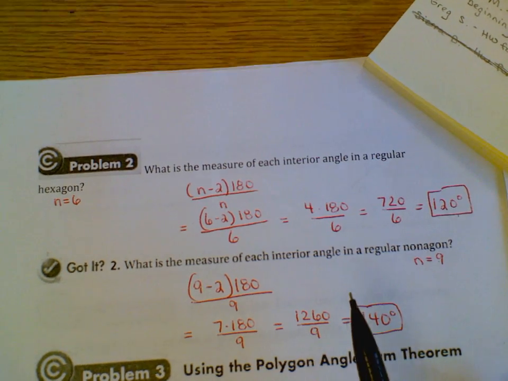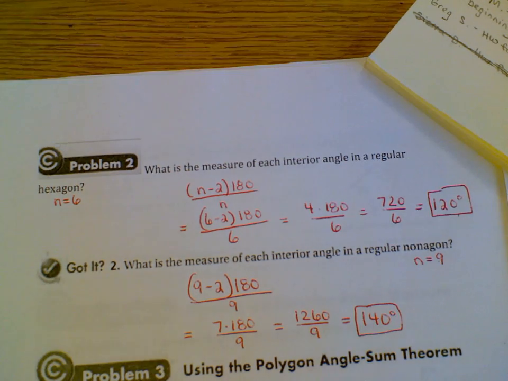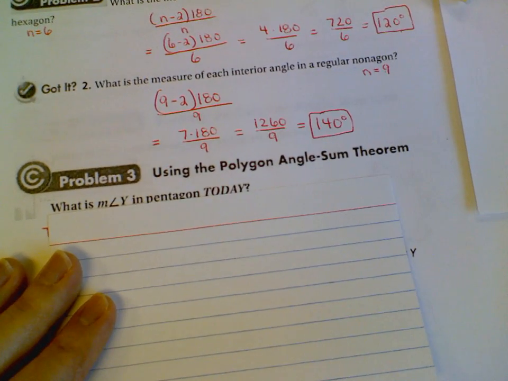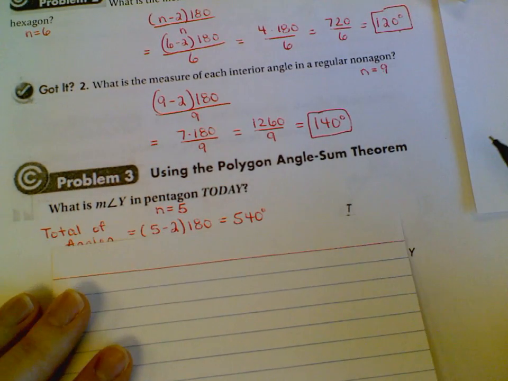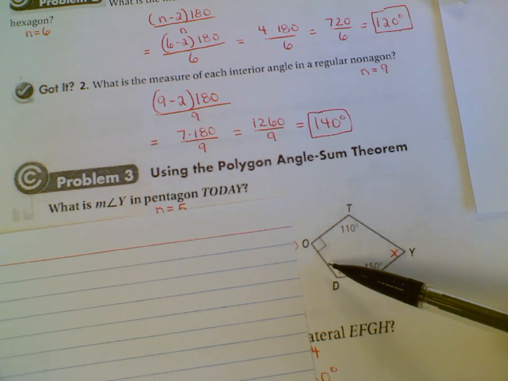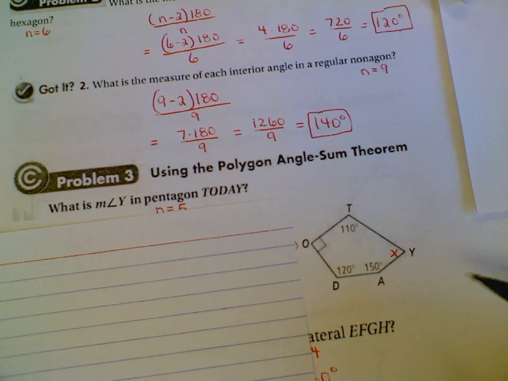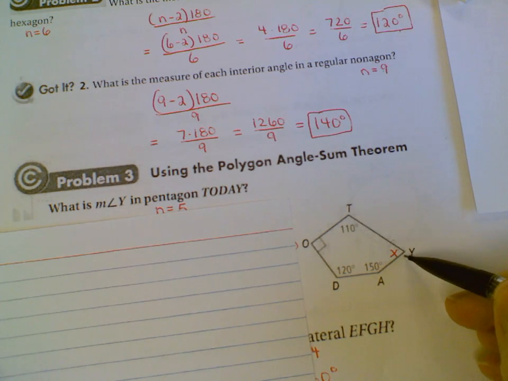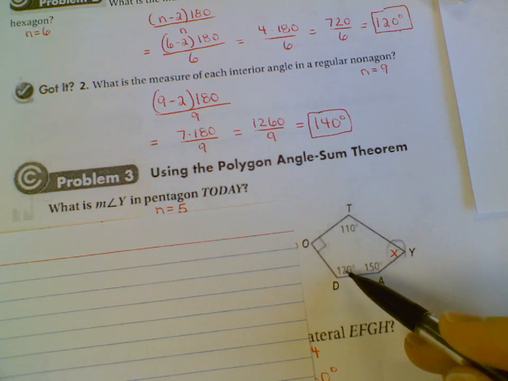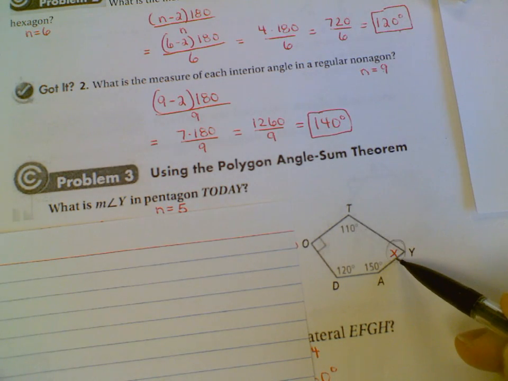Problem 3 is where you're starting to apply both of them. It's asking, what's the measure of angle y in this pentagon? I'm trying to figure out what this angle right here would be equal to. Well, first thing is, I know 4 of my 5 angles.